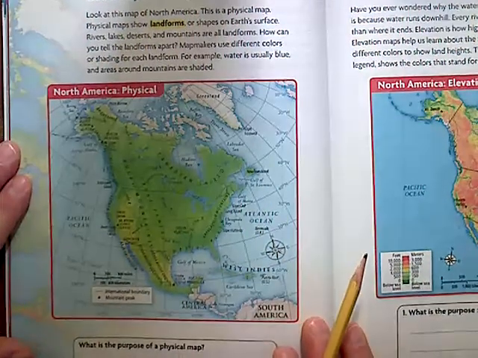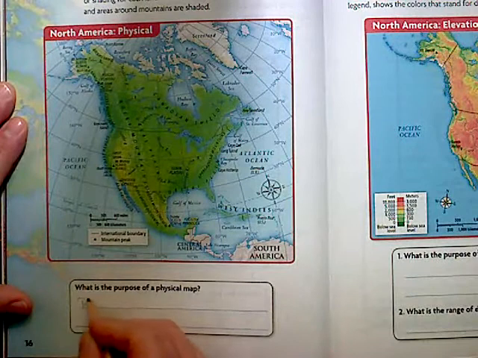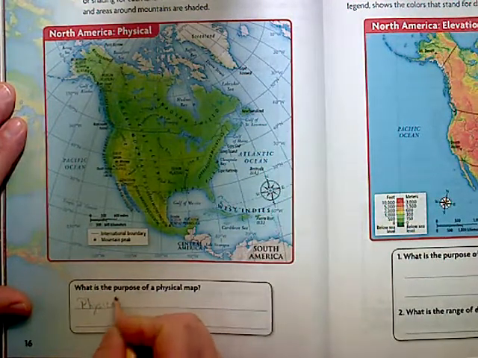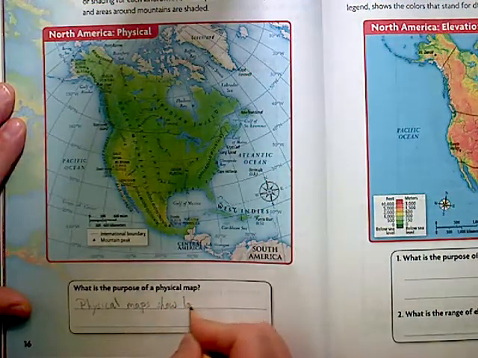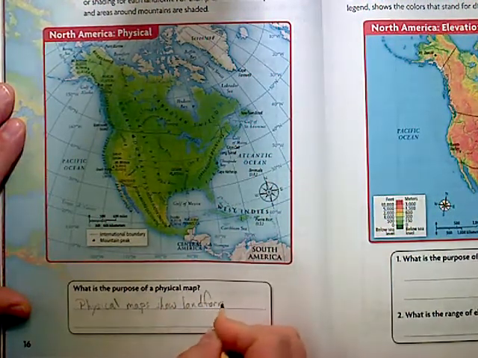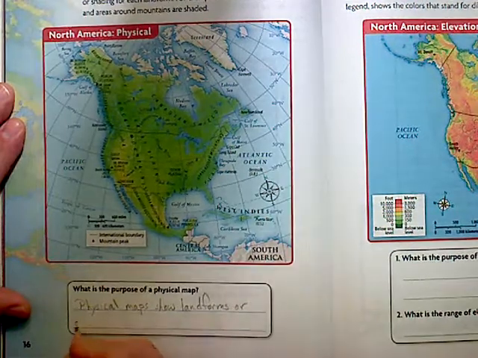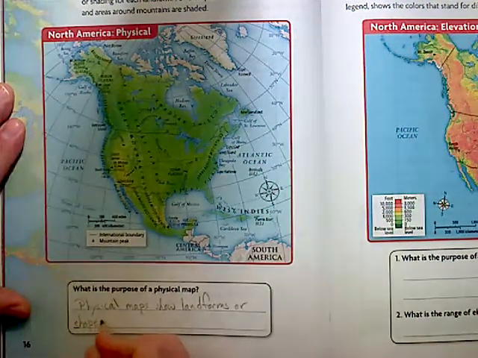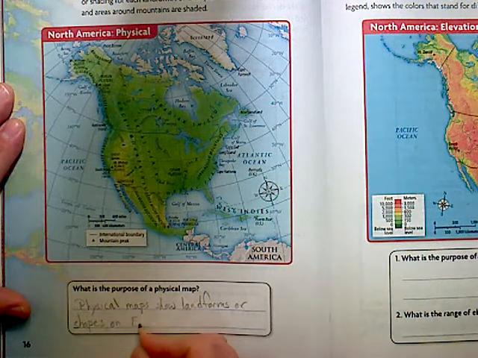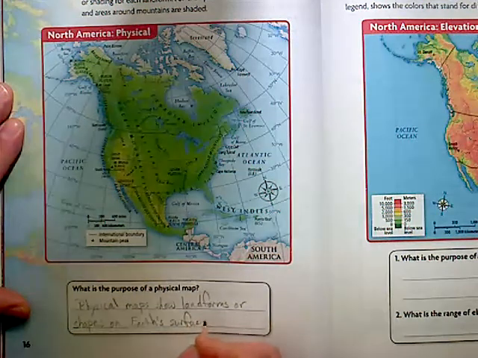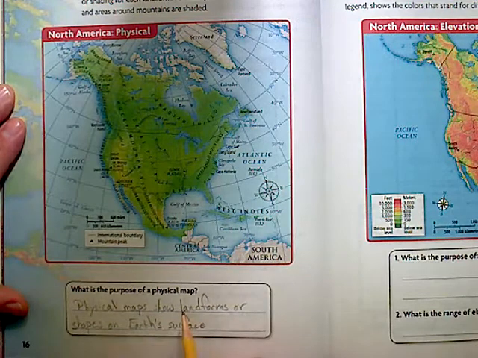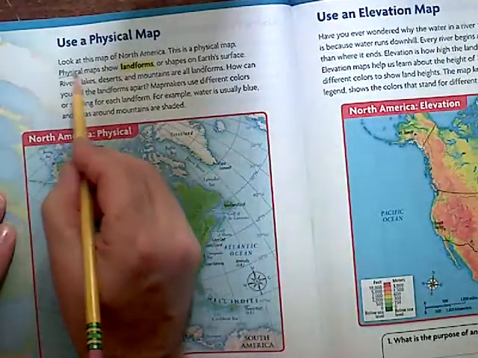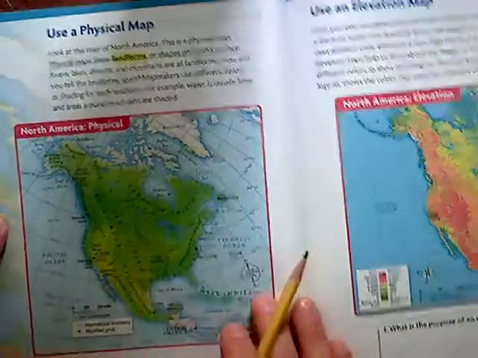So hopefully you wrote down that physical maps show landforms or shapes on Earth's surface. Now, this should already be in there. If it's not, go ahead and put that in as the two answers because you'll want to look back to those things. You can even, if you want to, underline where you found those answers.